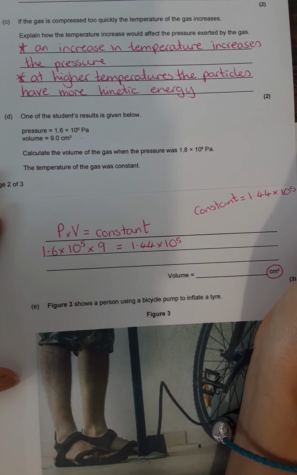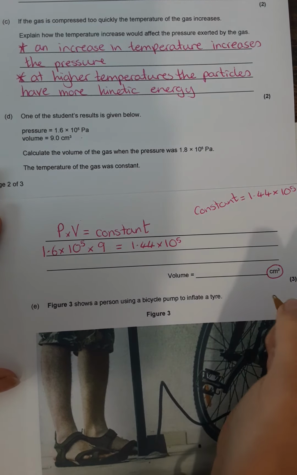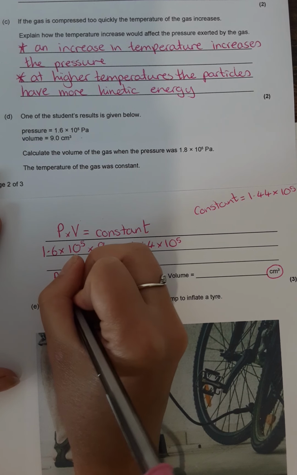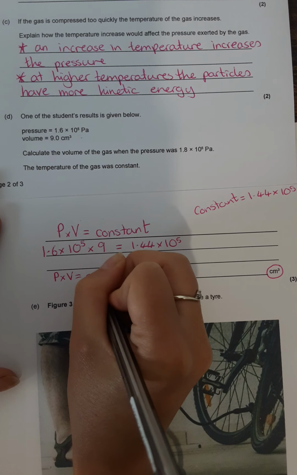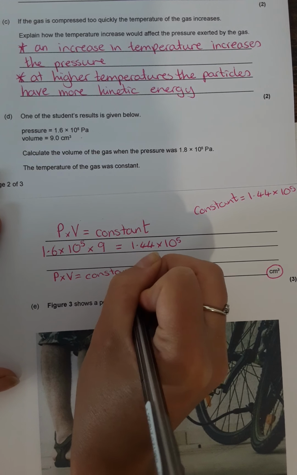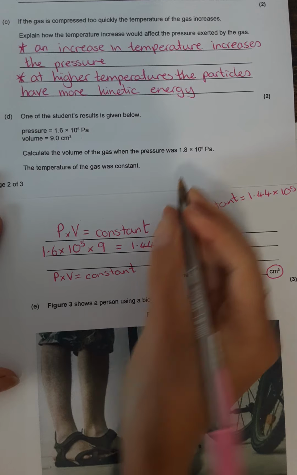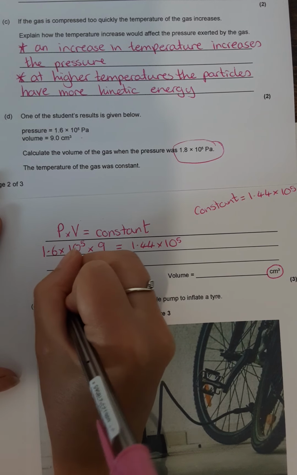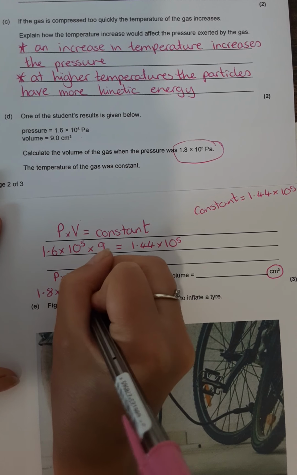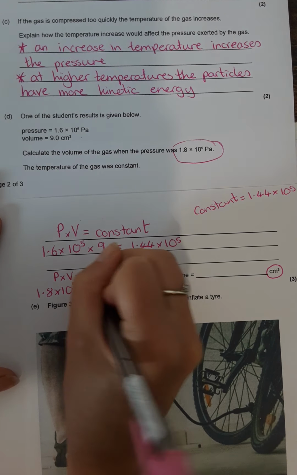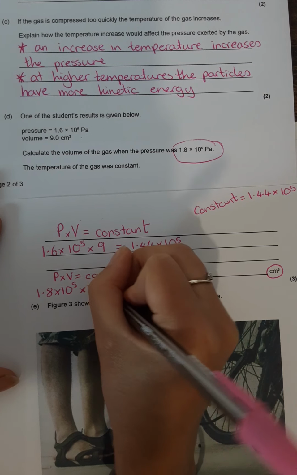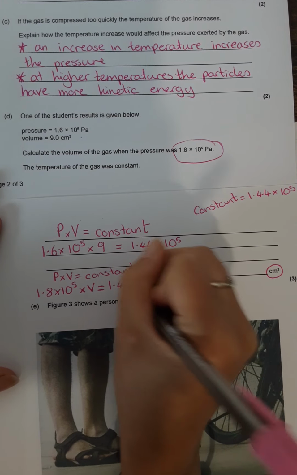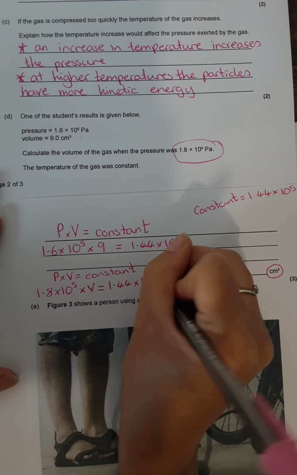Right, for the next part, I need to use that equation again. So I'm going to do P times V equals constant. I have my pressure this time, which is 1.8 times 10 to the power of 5. I don't have the volume, so I'm going to leave that in as V. But I do have my constant because I just worked that out previously, 1.44 times 10 to the power of 5.